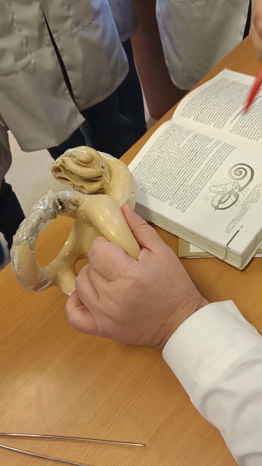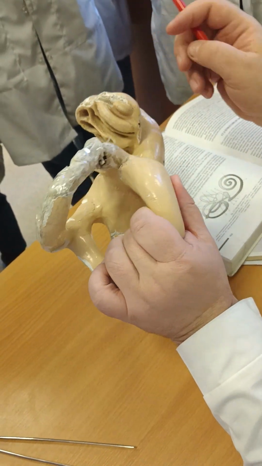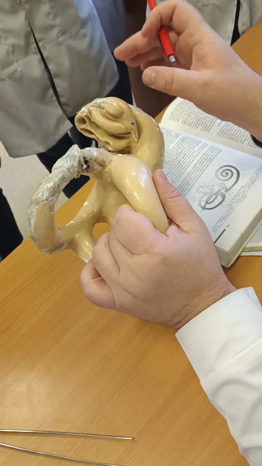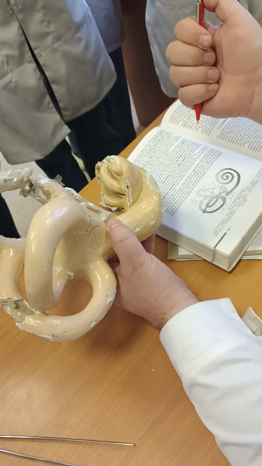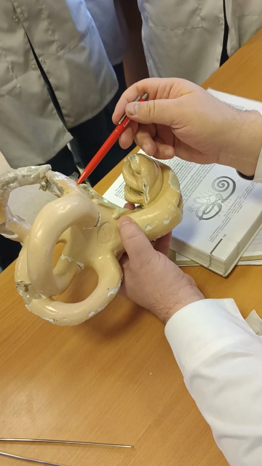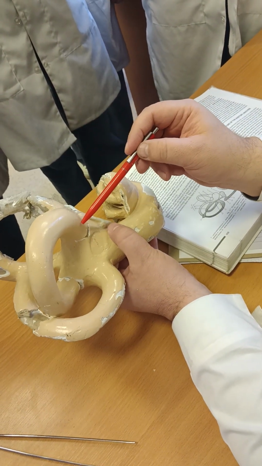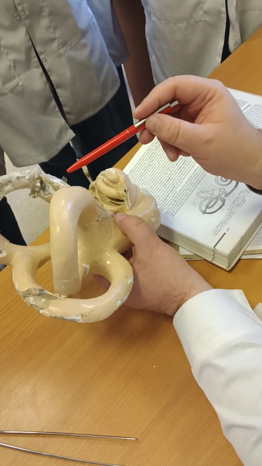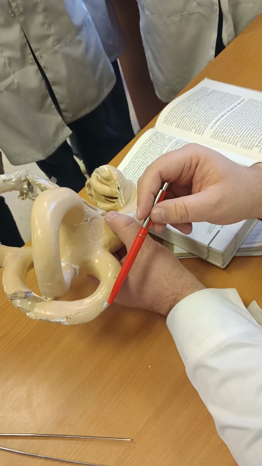And now, each semicircular duct has two crura. One crus is always ampullary. This is the crus ampullaris for the anterior duct, this is the ampullary crus for the lateral, and this one is the ampullary crus for the posterior.